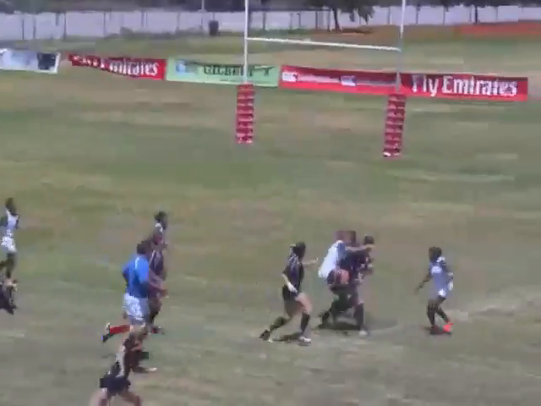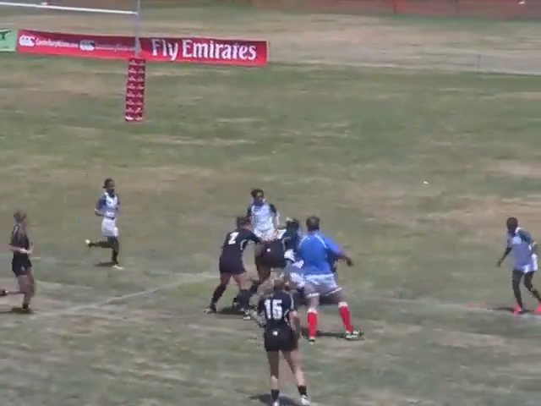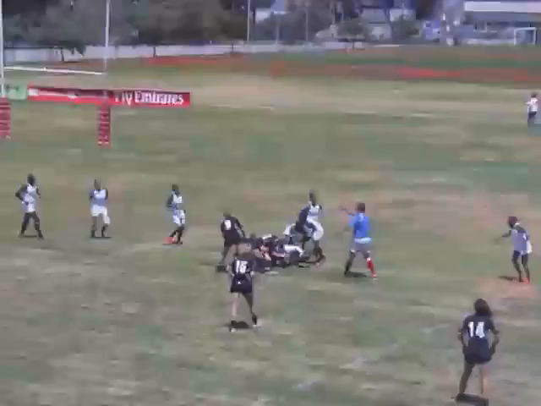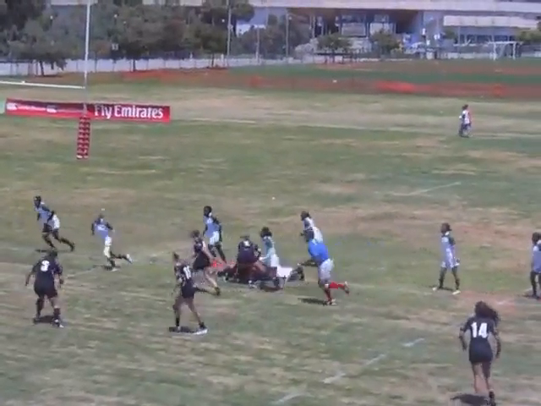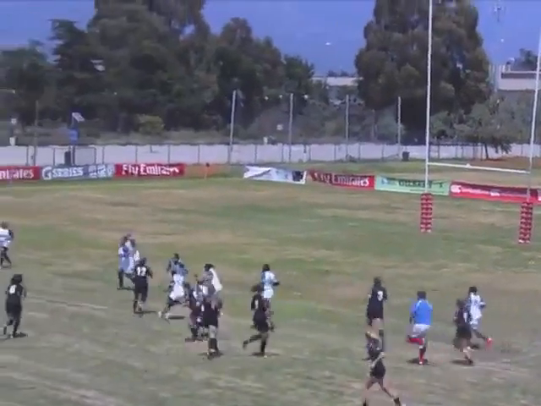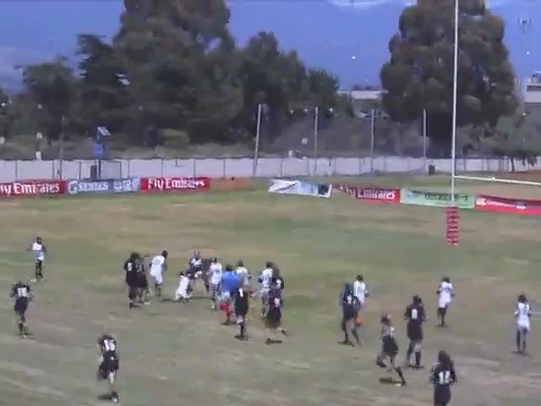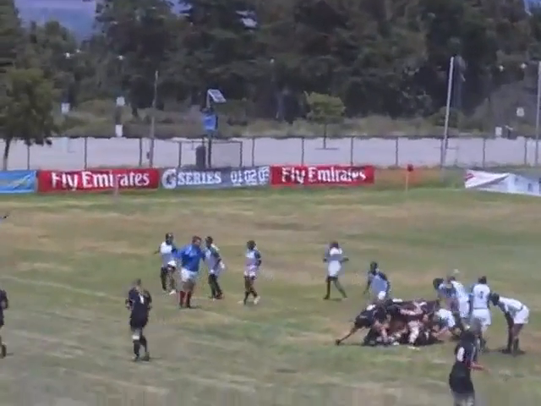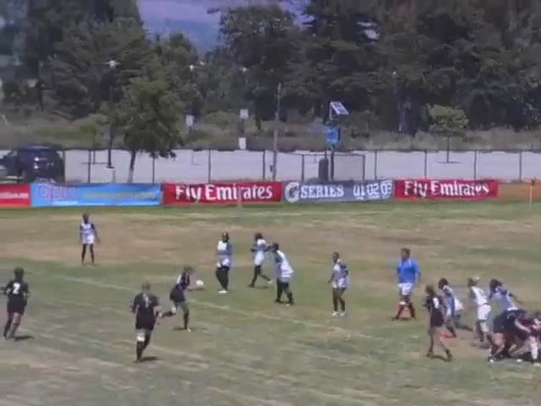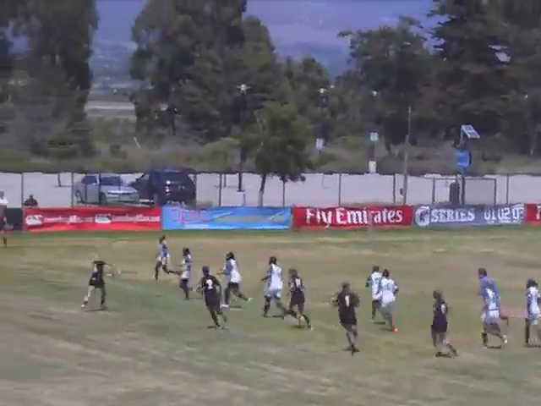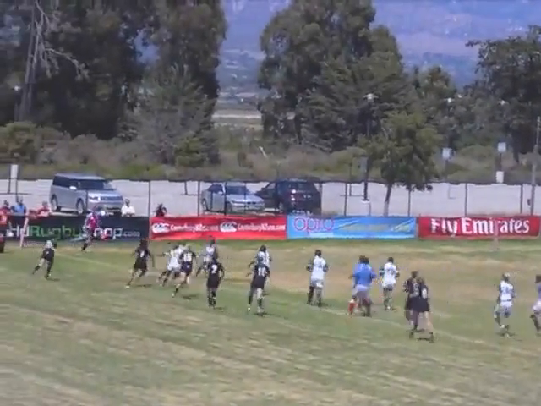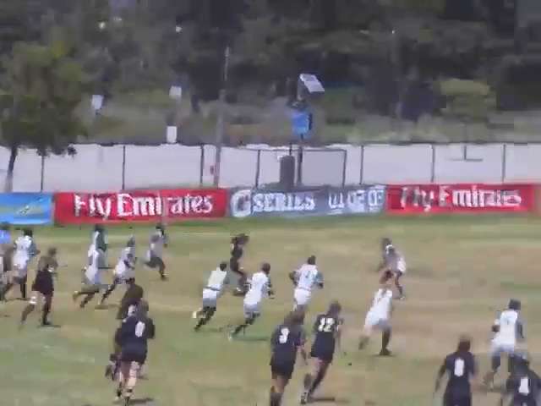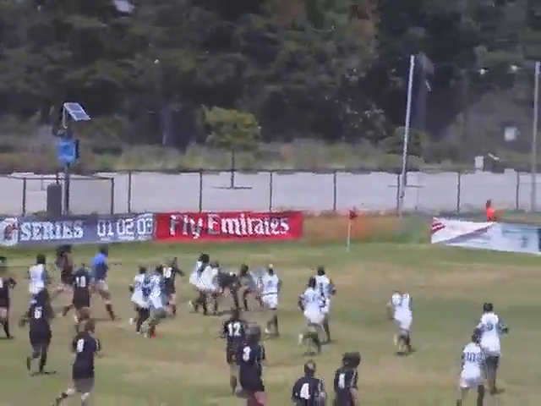Canada continually driving their feet in contact. They're going to reverse the field here. Try to catch the South Africa defense off. Through the hands, out to the wing.